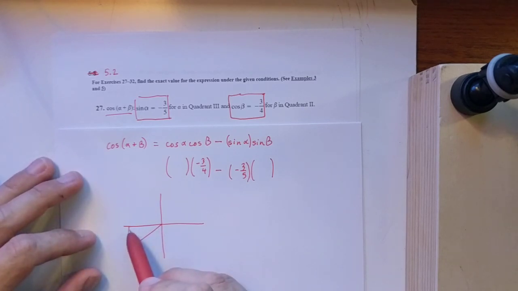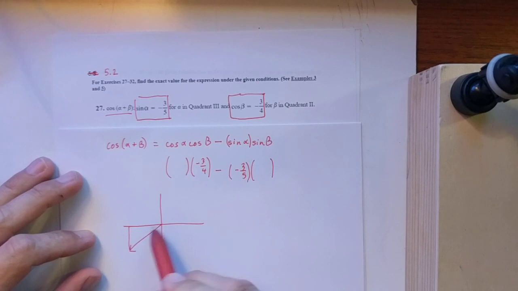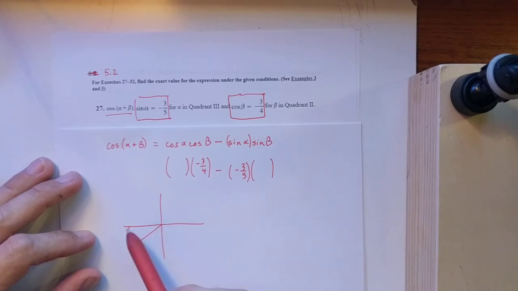I'll be using directed line segments. All these lengths are positive lengths, but because of where they're located, in the third quadrant, I'm going to use a negative for the x coordinate and a negative for the y coordinate. So don't get confused. I'm not writing that the length is negative. I'm just saying the length is in the negative part of the x-axis or y-axis.